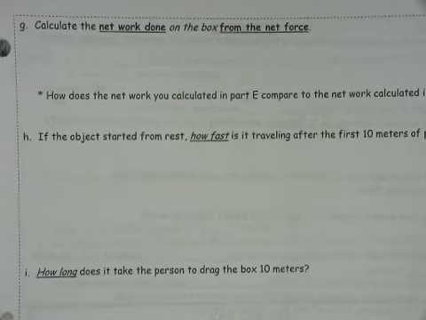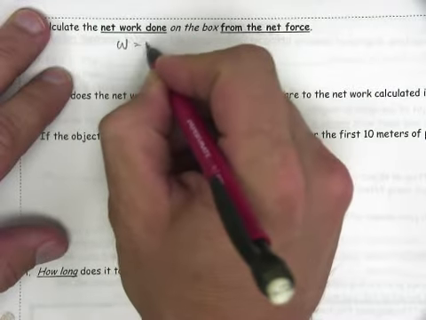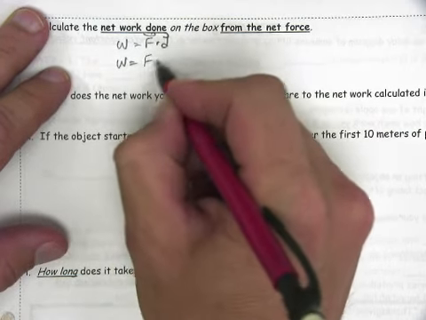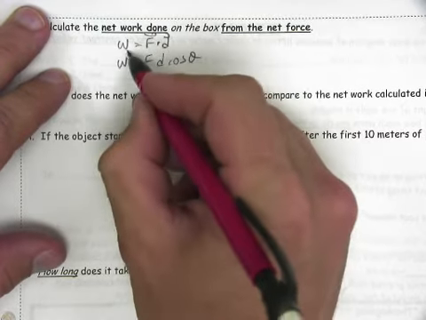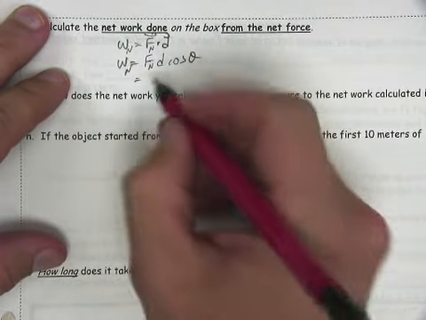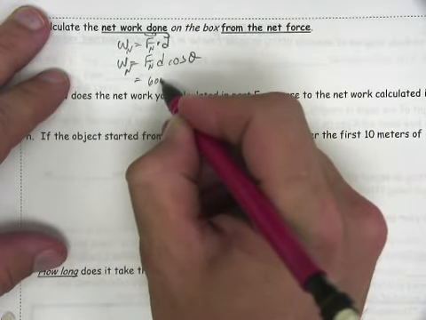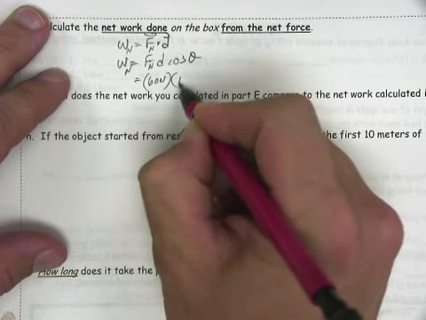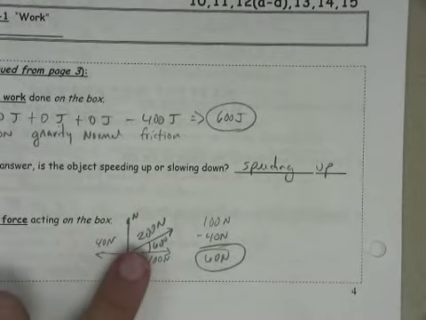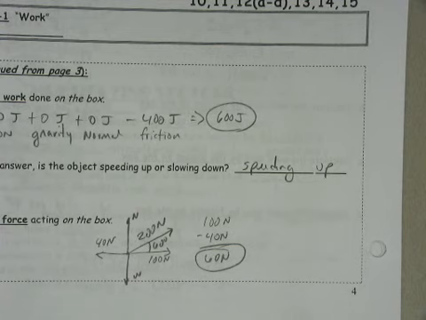Calculate the net work done on the box from the net force. All right, so we're going to use the work equation. Now, if I want the net work done, then this has to be the net force. And the net force I calculated in the previous example, and that was 60 newtons. And it moves 10 meters times cosine. All right, now I got to think this through. If I go backwards to this diagram over here, which way is the net force? Which way is that 60?